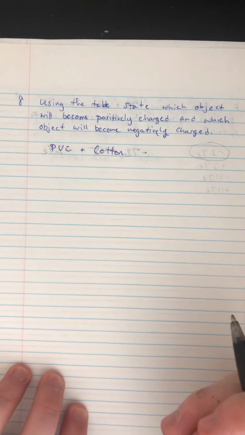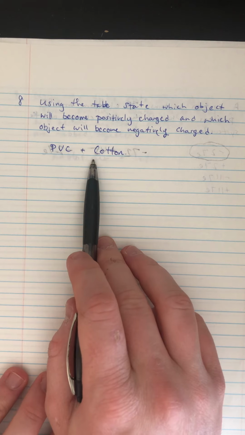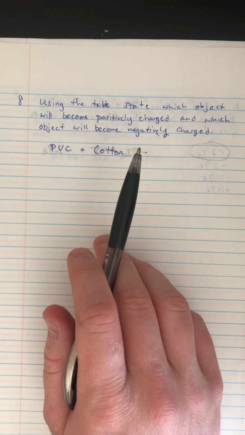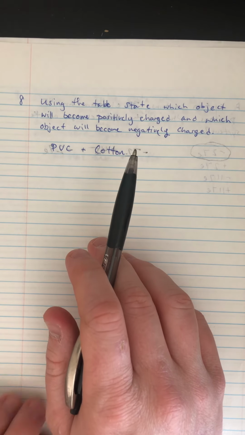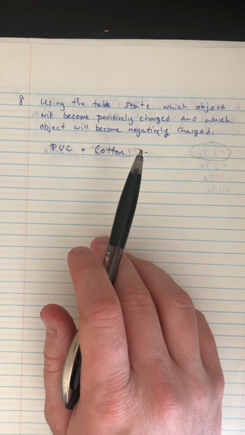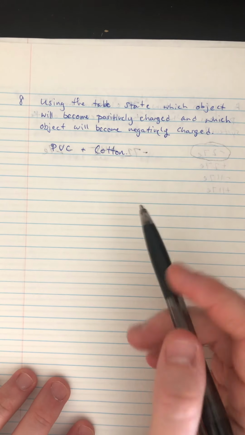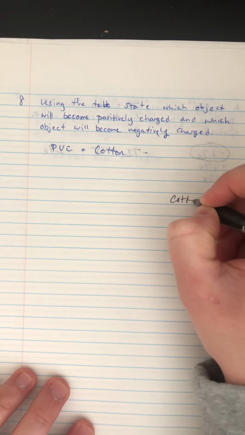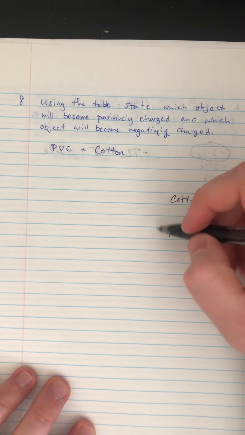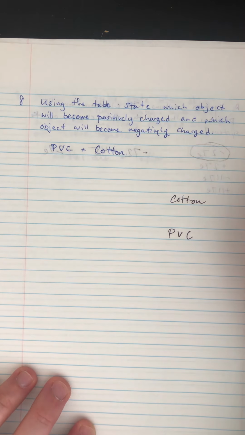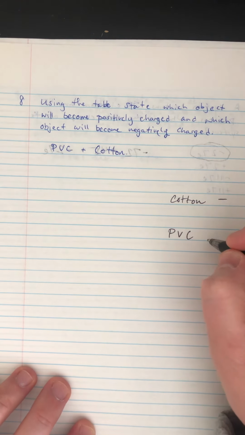Using the table, state which object will become positively charged and which object will become negatively charged when we rub PVC and cotton together. Now, I don't have the table here because I didn't feel like drawing it out, but if we look at the table, we see that cotton is above PVC on the table, right? Cotton has one negative, and PVC has like 5 negatives or something like that. 1, 2, 3, 4, 5.